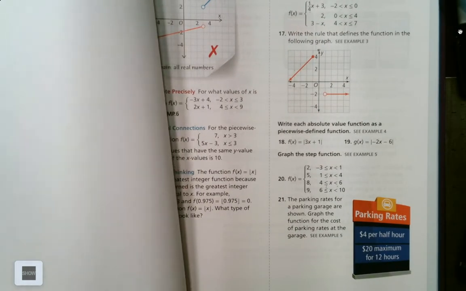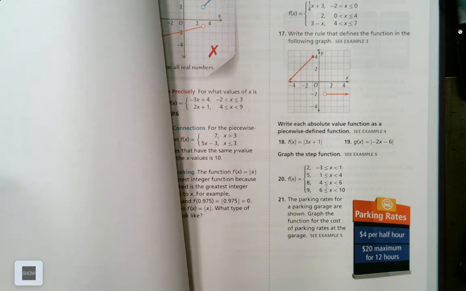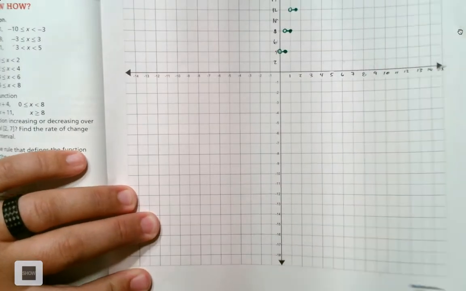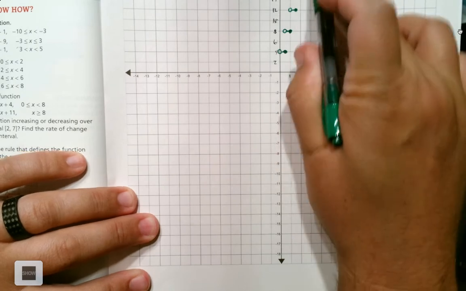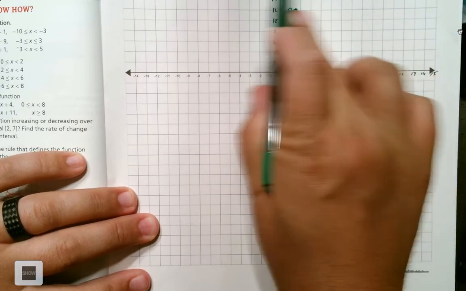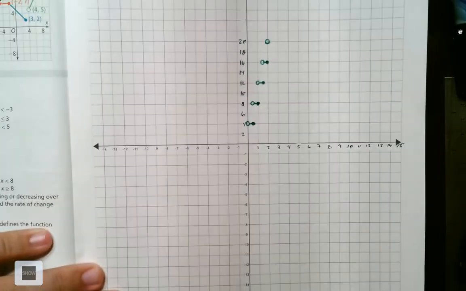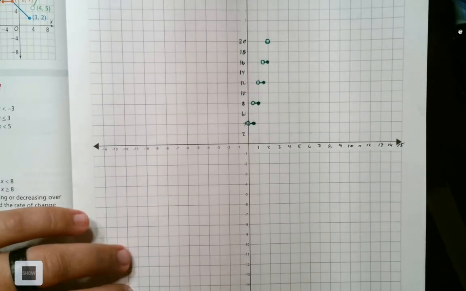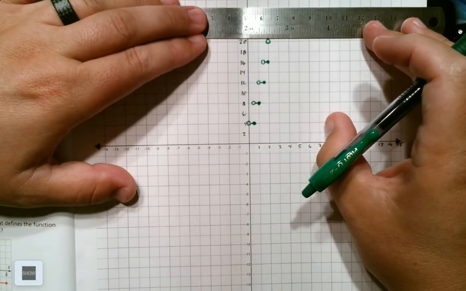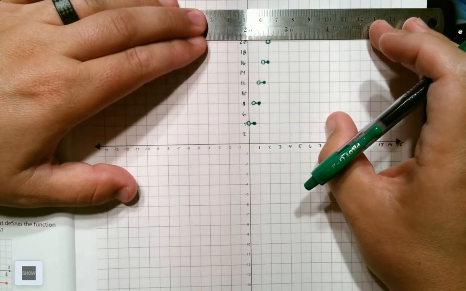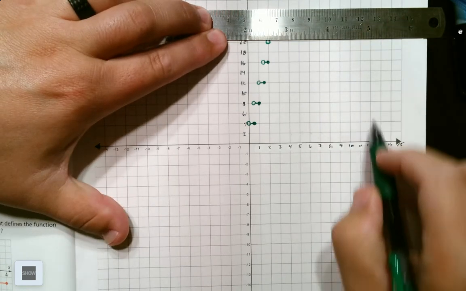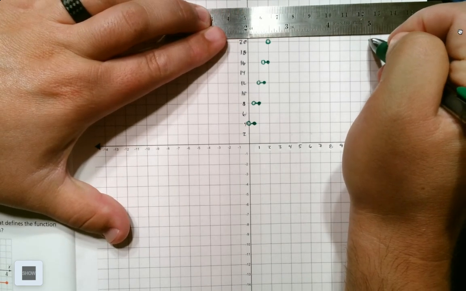Let's see if we can get back over here. Number 21, they said that you're only going to pay a maximum of $20 for a total all the way up to 12 hours. That's the maximum time you could park there. So I'm not going to keep stepping it up after the $20 mark because that's their cap. They're not going to charge anything more than $20 after you hit that mark. So there's my ruler. That's going to go all the way over to and including 12.